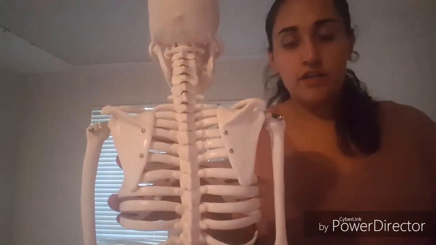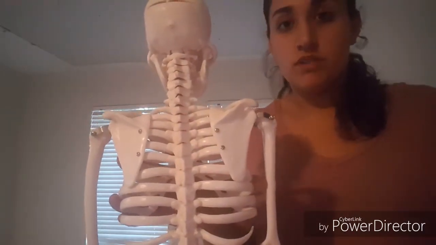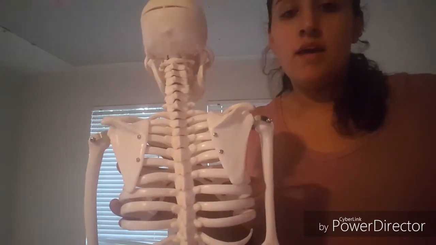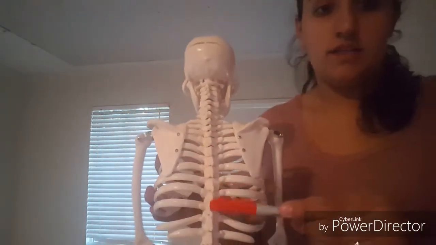The next group of vertebrae that we have is called our thoracic vertebrae. These are the most abundant vertebrae. There are 12 of them to be exact. They're what help the structure of the thoracic cavity. So they're right here. These 12.